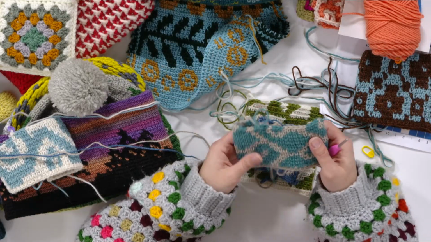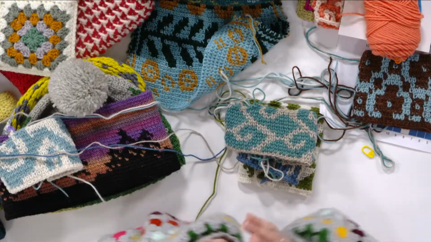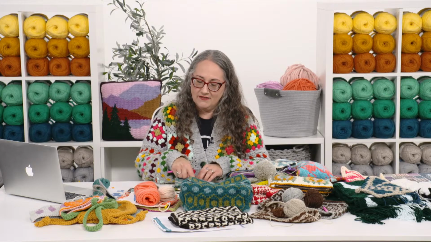But I just want you to know that there are all sorts of different versions just within this version of crochet, just within tapestry crochet, depending on the anatomy of the stitches, what the actual stitches you're using are to create the motif. That's going to affect your fabric, and it's going to affect how it looks.